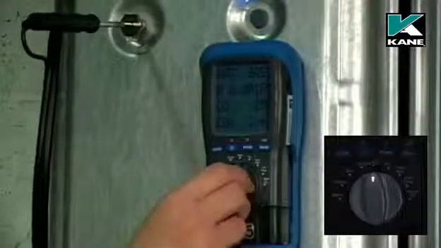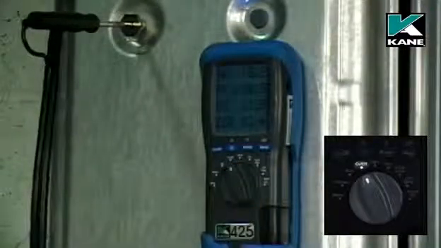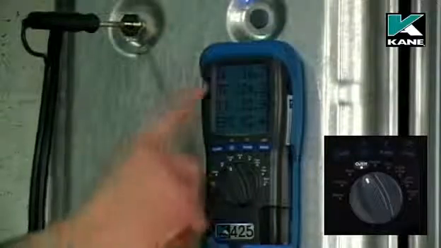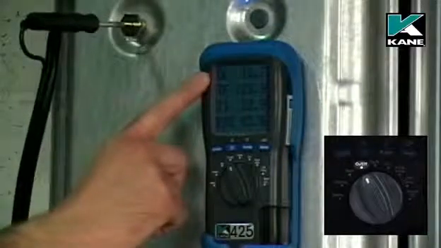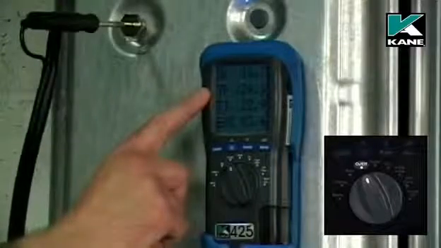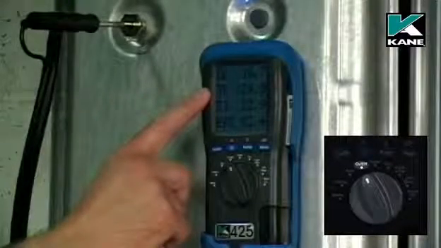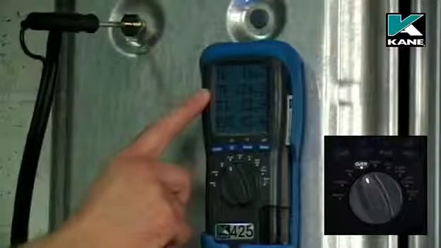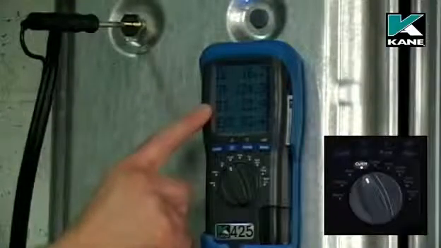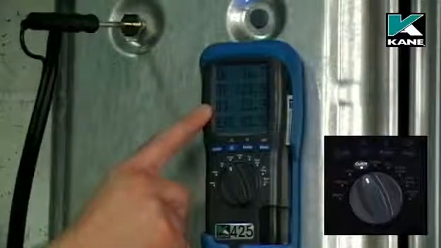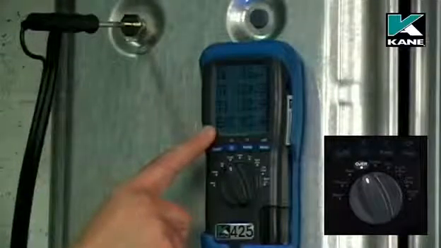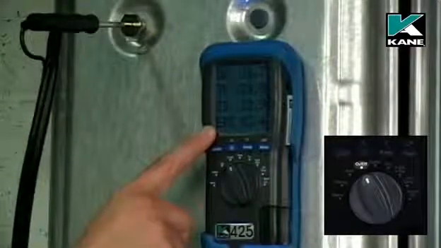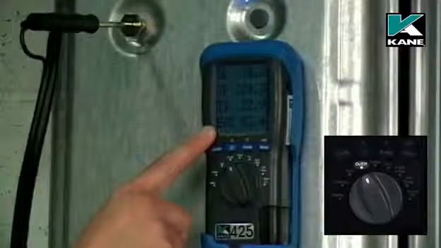If you move the dial to the oxygen and efficiency position, it gives you the oxygen percentage. TF is the flue temperature reading in degrees C. TI is the inlet temperature, and EFC is the combustion efficiency reading.